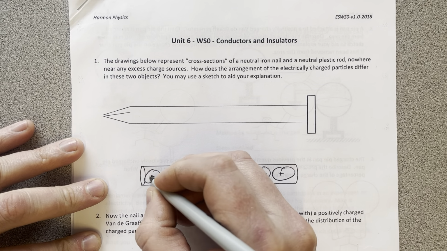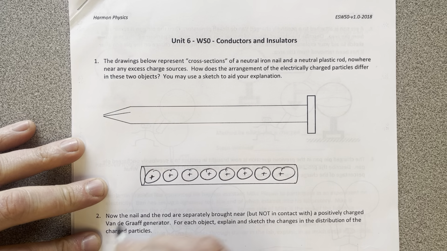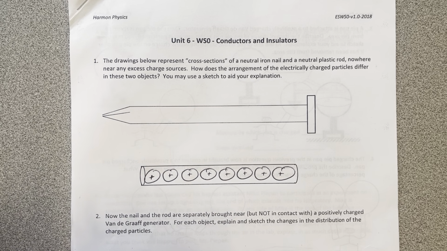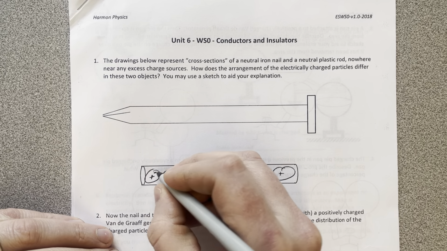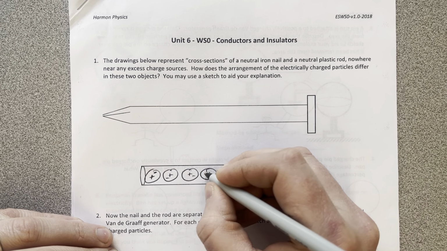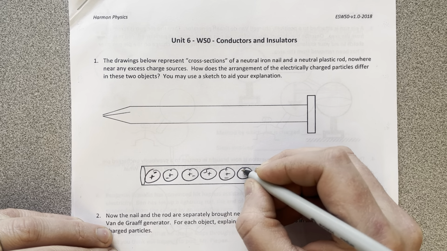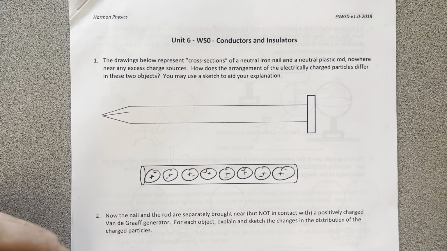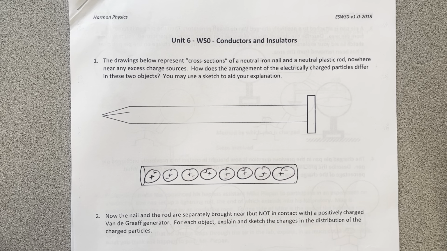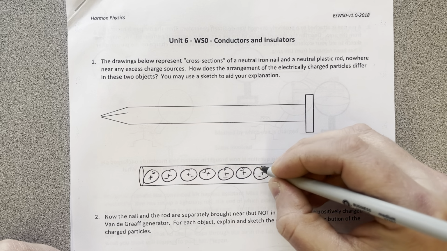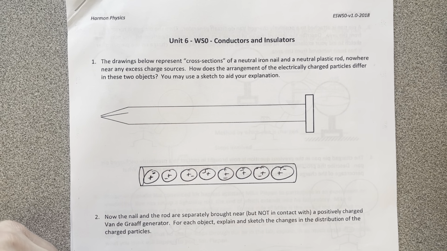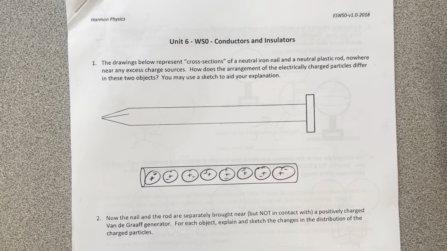So I draw a little positive sign to represent the protons. The circle represents the atom or the molecule, depending on what we're talking about here. Then I put electrons in here, and the electrons are kind of scattered. They're arranged in the crystalline structure of the molecules, and they are fixed, and overall the object's neutral and not polarized. All right, so the circles are kind of a boundary in which charge, whatever's in there, can't move out.